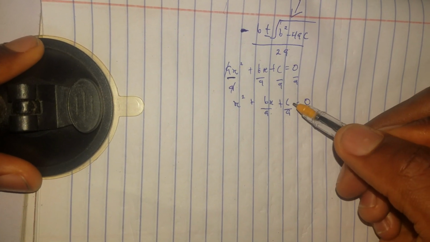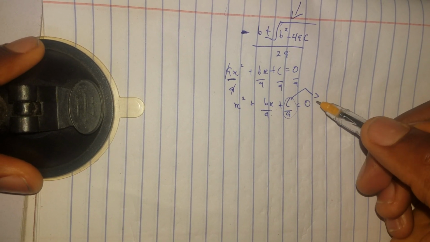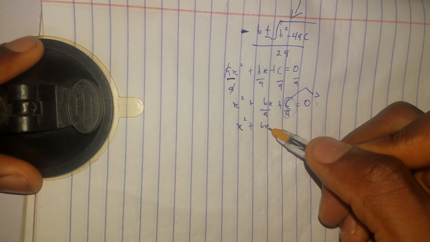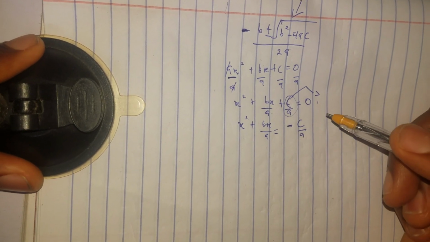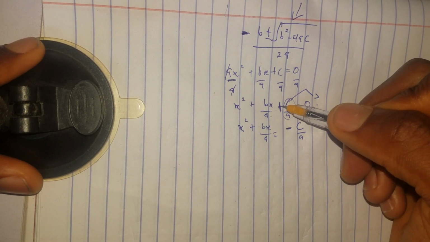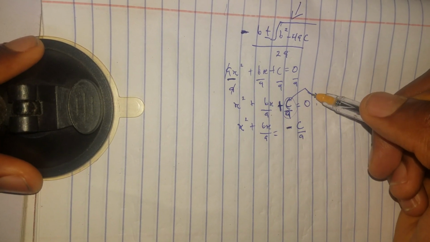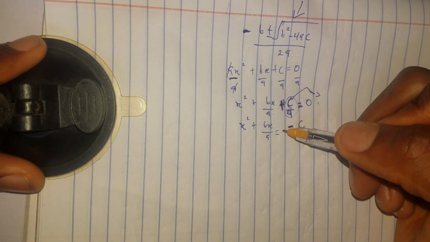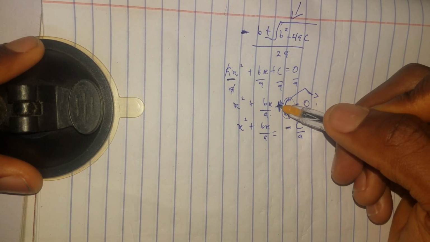Alright, now the second thing you're going to want to do is to carry this c over a to the other side. So that will be x squared plus bx over a is equal to minus c over a. Now notice that there's a minus there. That's because this plus sign was for the c over a. And when you move a plus or negative sign over the equality sign, the plus or negative sign changes to the opposite. Now that it was a plus sign, it changed to minus. If it were a negative sign, it should have changed to plus.